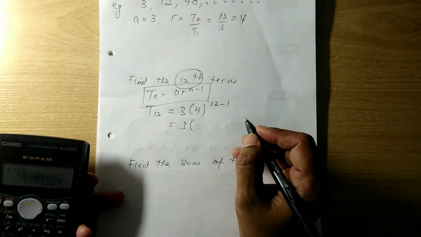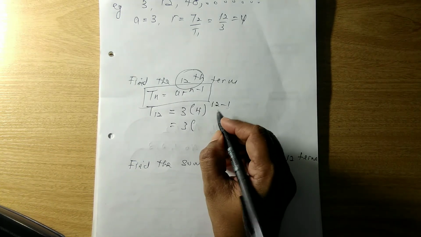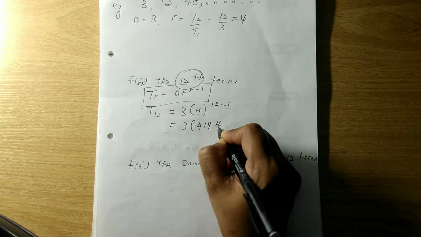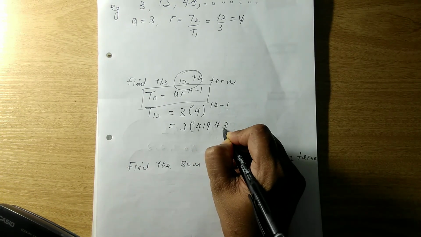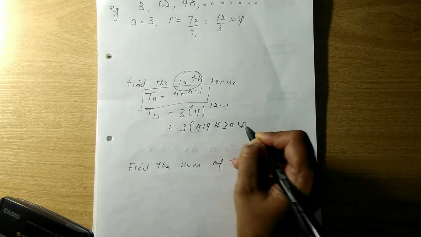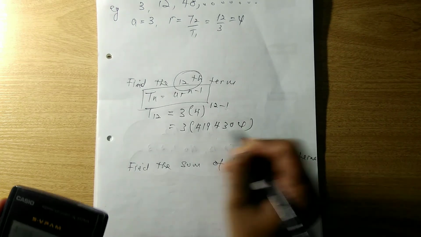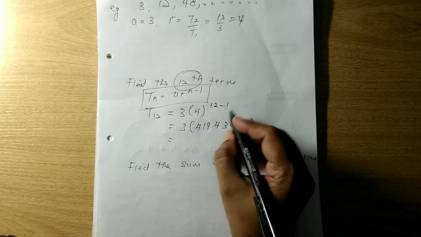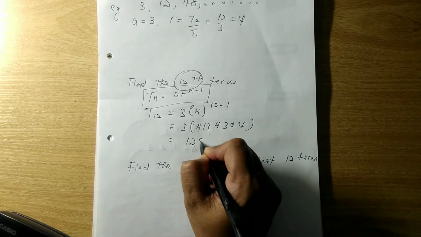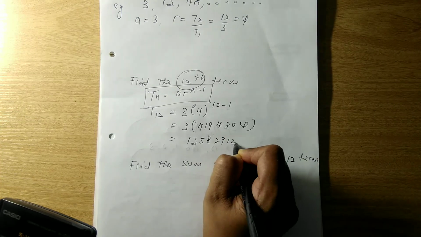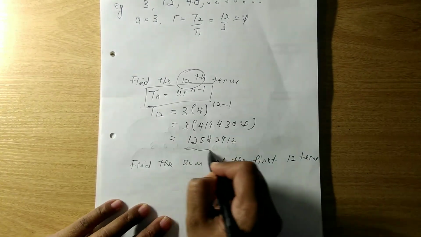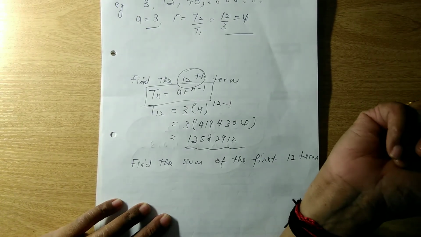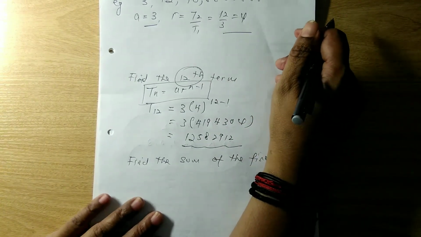It's quite a big number. 4 to the power 11 is 4194304. When I multiply it by 3, it's quite big: 12582912. I'll just leave it like that. So that's my a, that's my r. Now the question wants you to find the sum.